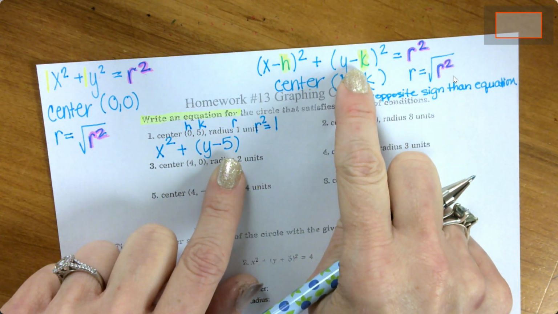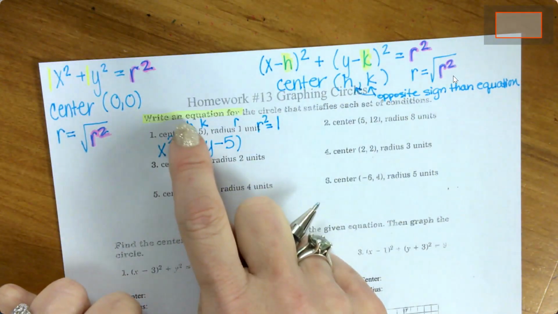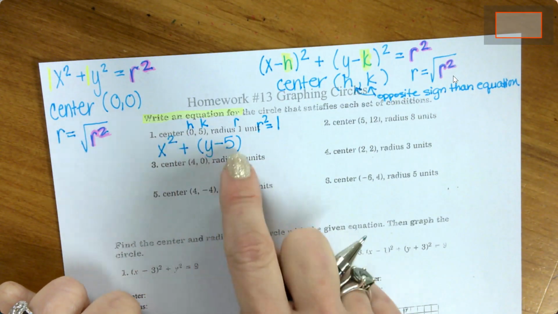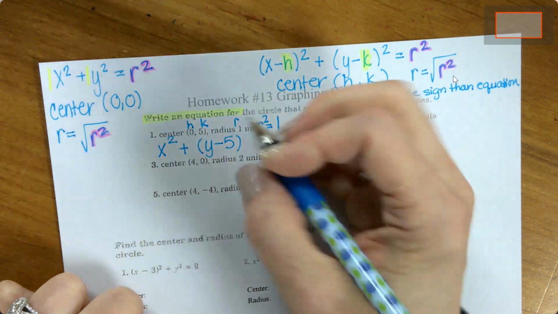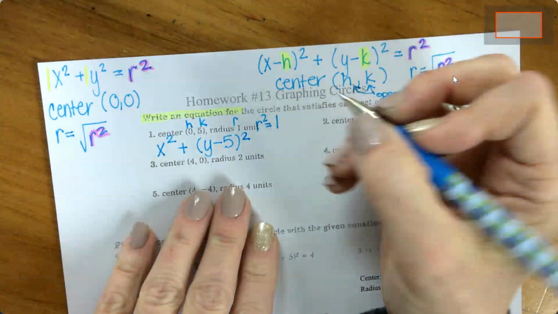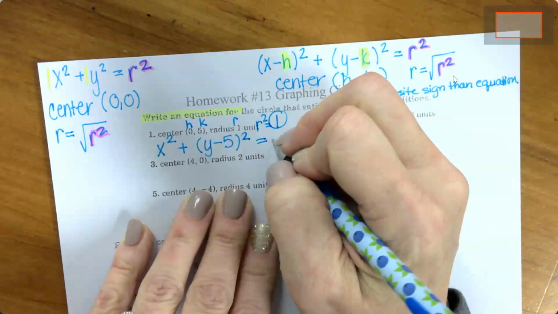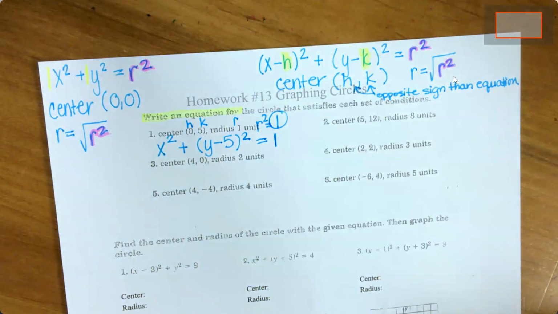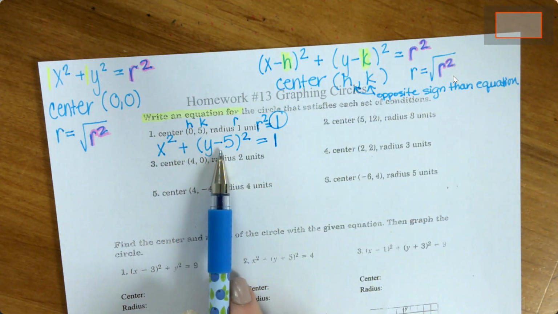Now, I need somebody to pick another one. Quickly, pick one. 4. All right, this is h, and this is k. This is r. So r squared is what? What's 3 squared? 9. Very nice. Now that I know what all my pieces are, I write them in the equation.